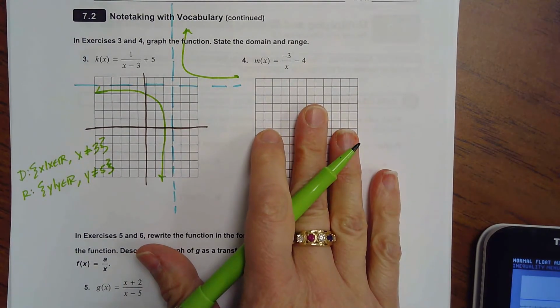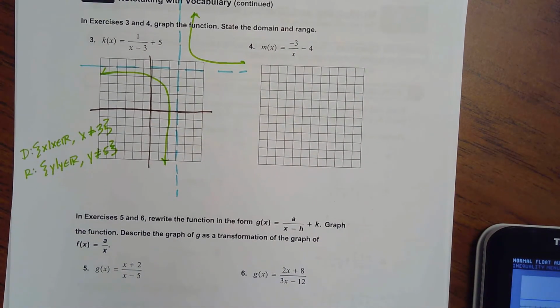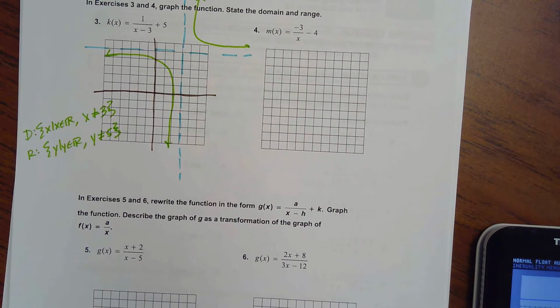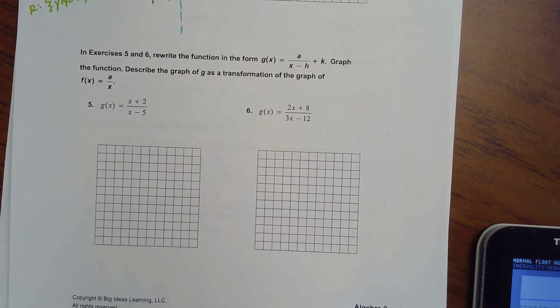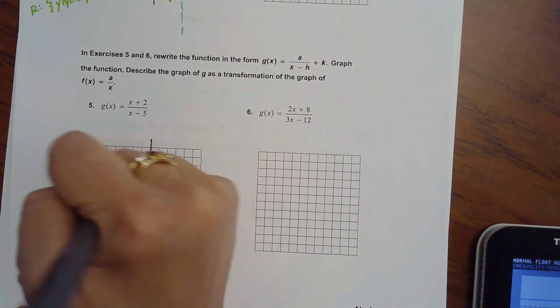I'm going to leave number 4 for you guys to try, and that way you can ask questions about it if you do that one on your own. In numbers 5 and 6 here, you're graphing this, but you're also going to tell me the shifts that apply. So I'm going to do number 5, and I'll save number 6 for you guys to try. All right, let's go ahead and draw in my axes here.